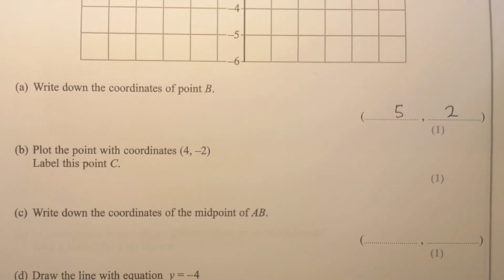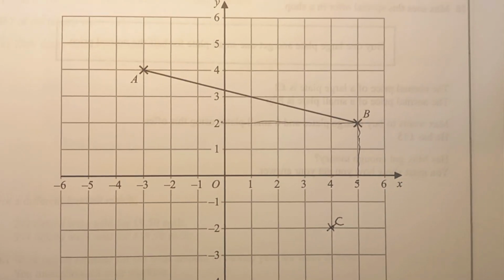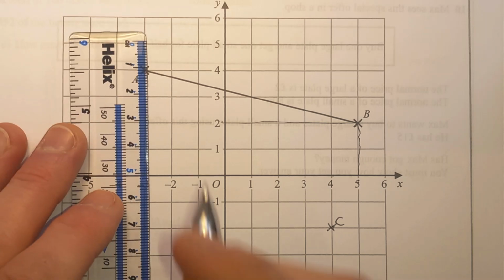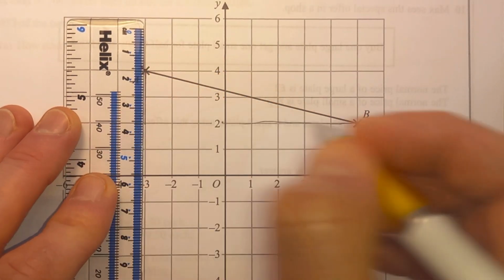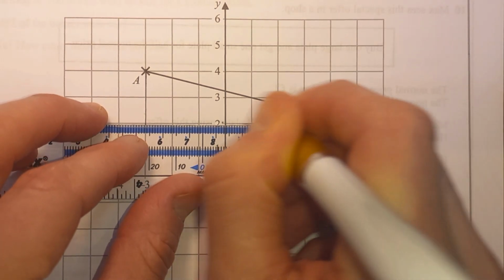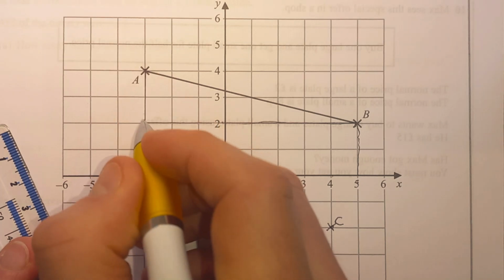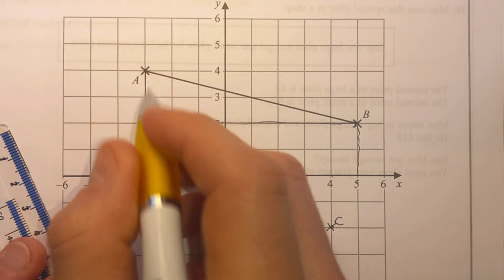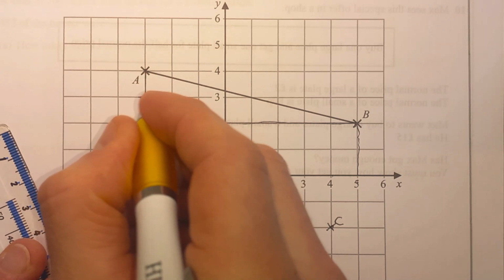Now part C. Write down the coordinates of the midpoint of AB. Right, so what I'm going to do with AB, get my ruler, I'm going to make this a triangle. And the reason I'm going to do that is because if I want the midpoint, I can say, well, this triangle is 2 boxes high. So half of 2 is 1. Okay, so we're going to use here.